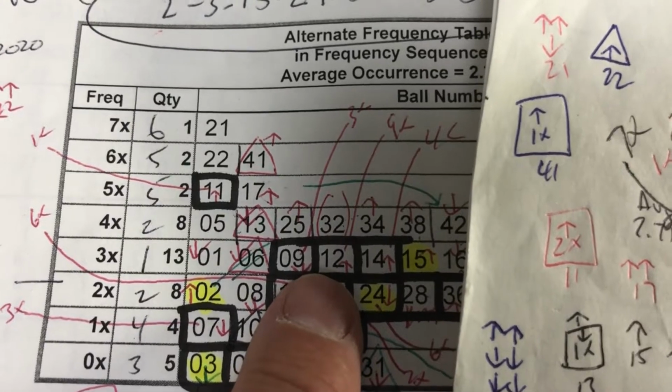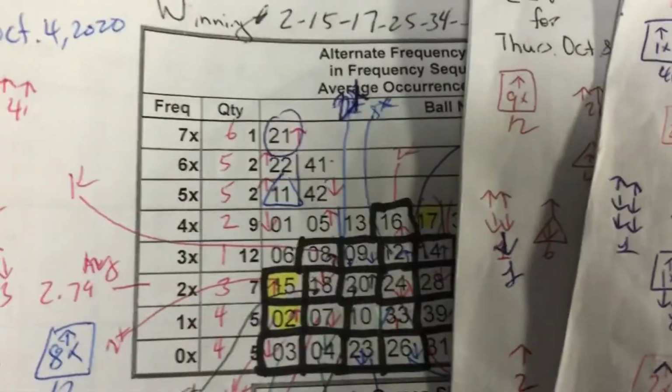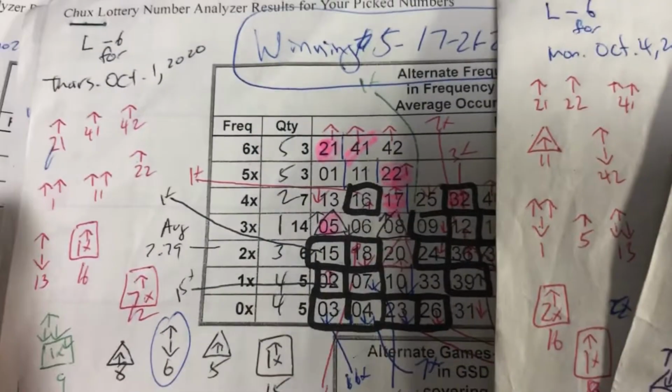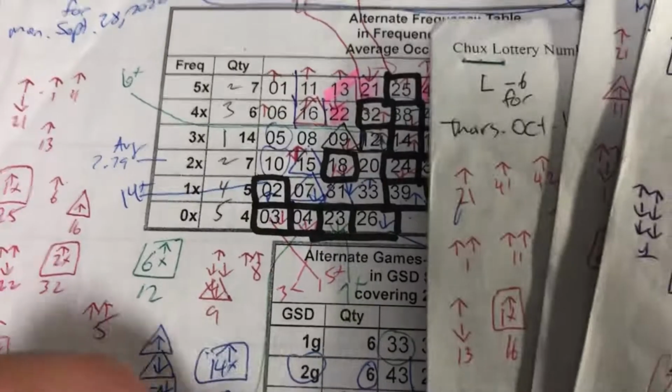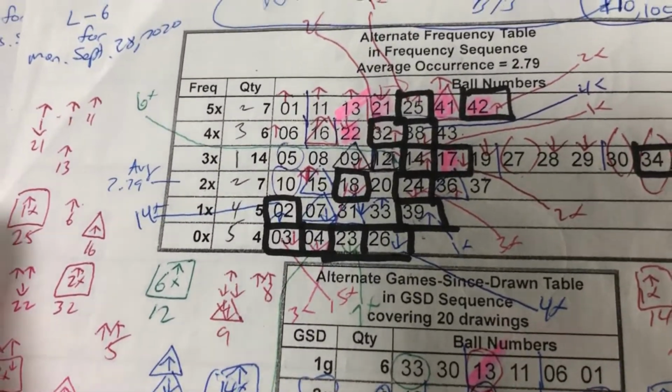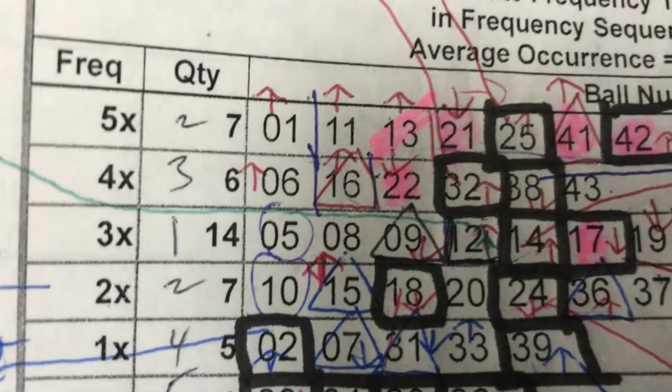If you want to see where it was before that, you have to go back one. This is October 4th, October 1st, September 28th. See, here it's a triangle.